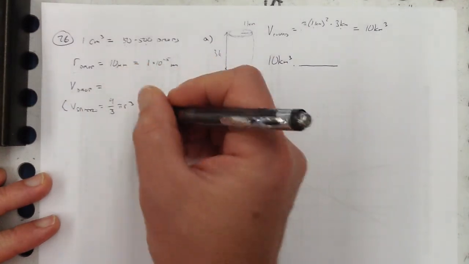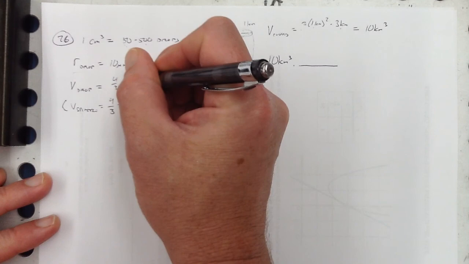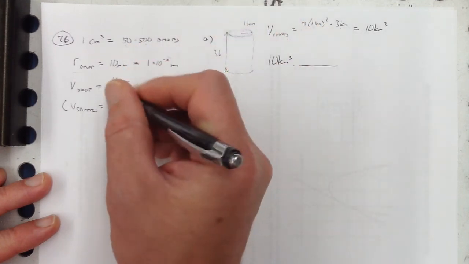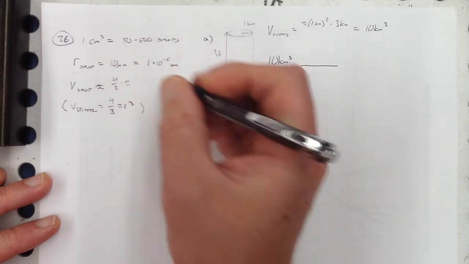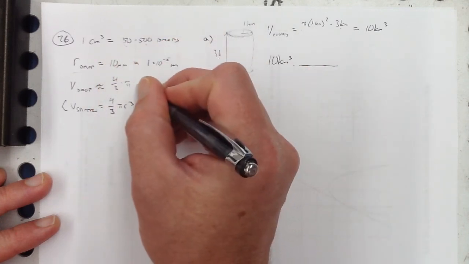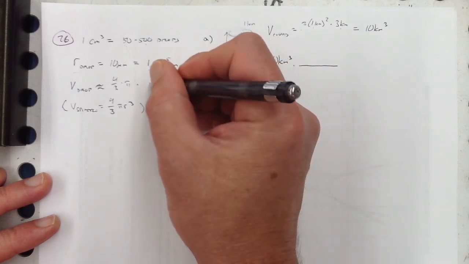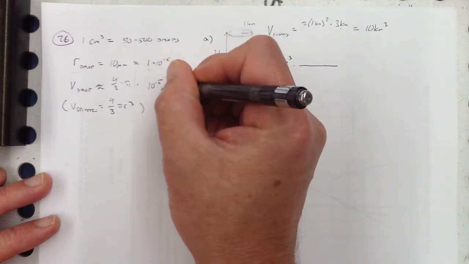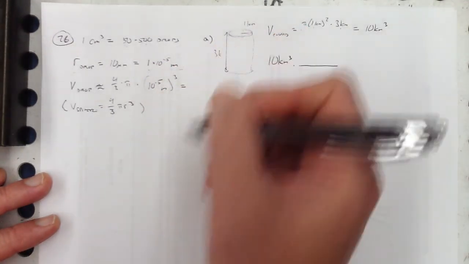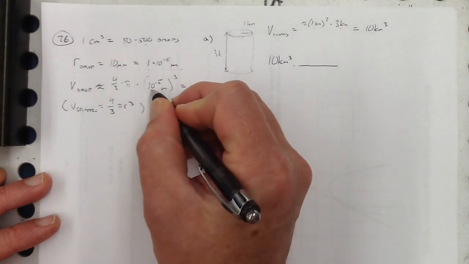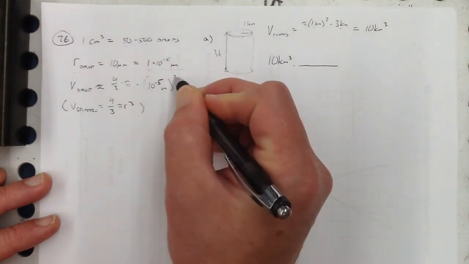So here for this drop, I've got 4/3 times pi, which is about 4. I'm just estimating here. And that's times the radius cubed. Right, so that's actually 10 to the negative 15.